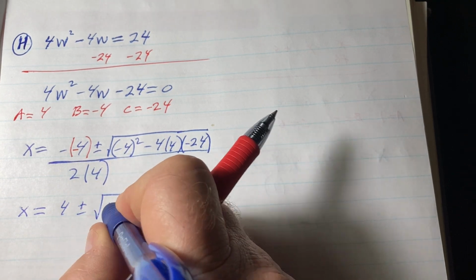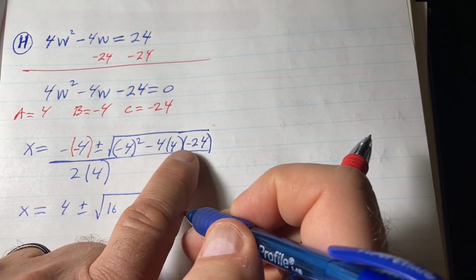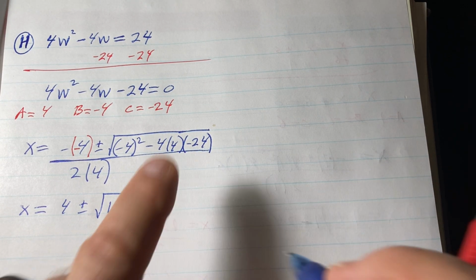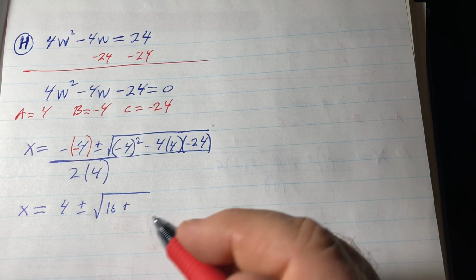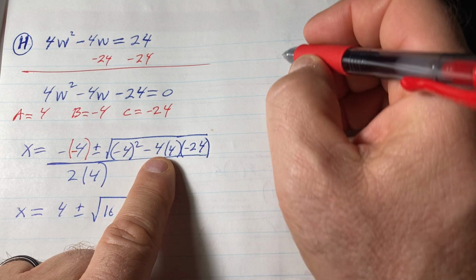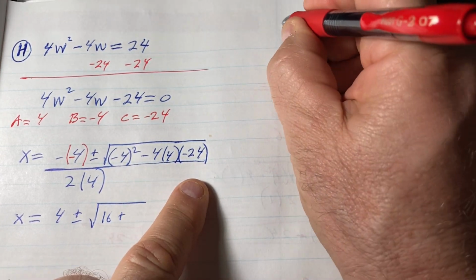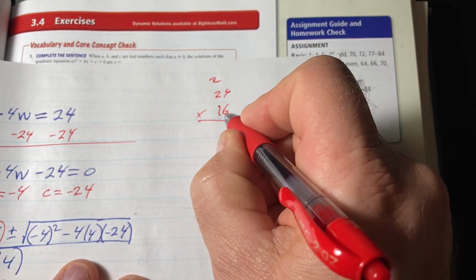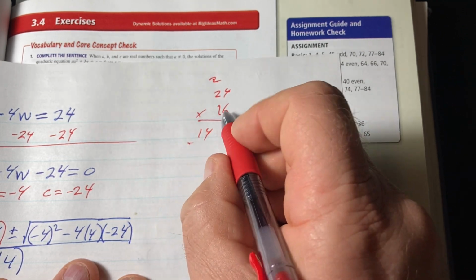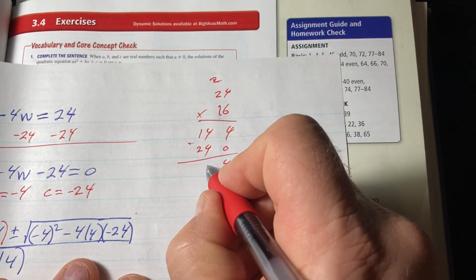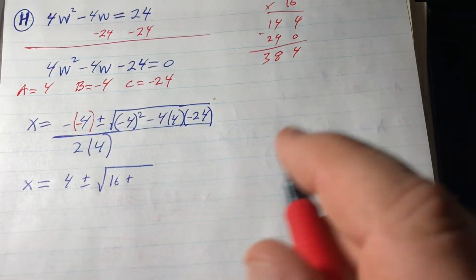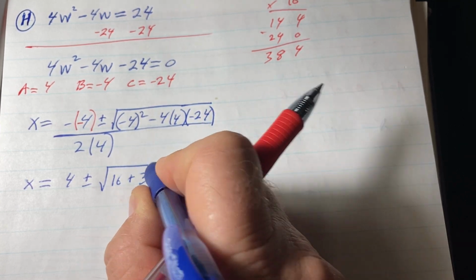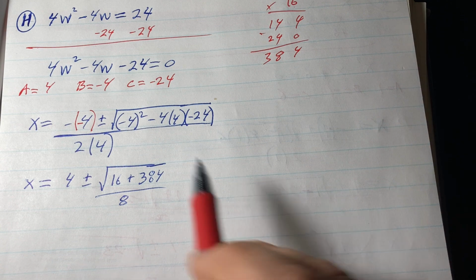Negative 4 squared is a positive 16. Negative times positive times negative is a positive. 4 times 4 is 16. 16 times 24. Be nice if I had a calculator. Since I don't have a calculator, 6 times 4, 24. 6 times 2 is 12. 384, over 8. Okay, 2 times 4 is 8.